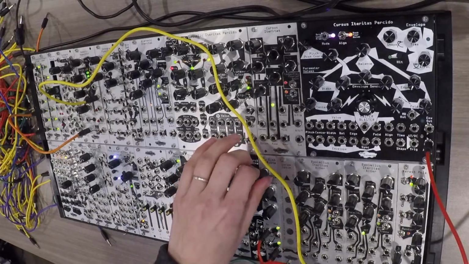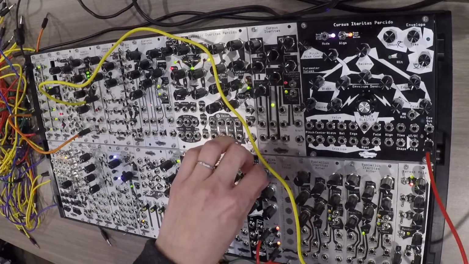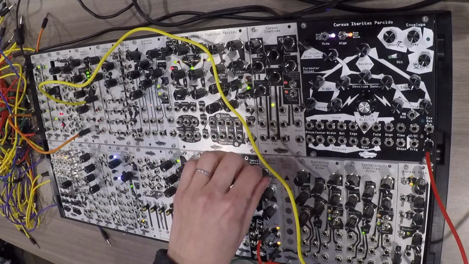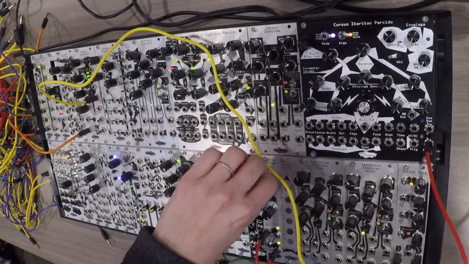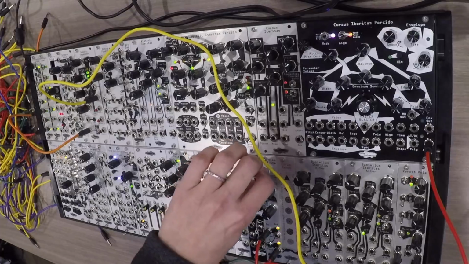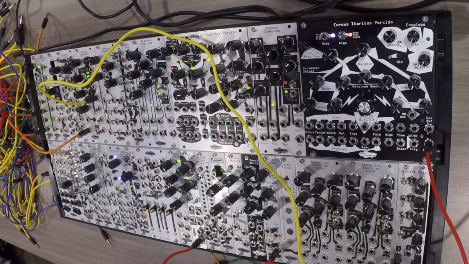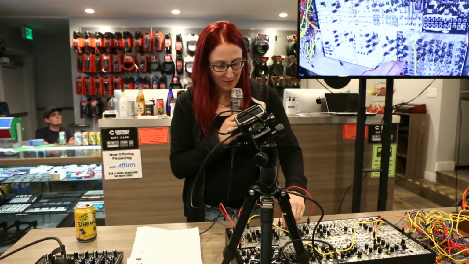So if I turn my drive down, we have our simple sine wave. And it's a sine wave, so the EQ is not going to do a heck of a lot to it. So I'm only going to show you the drive on the sine wave. But go back to our kick.